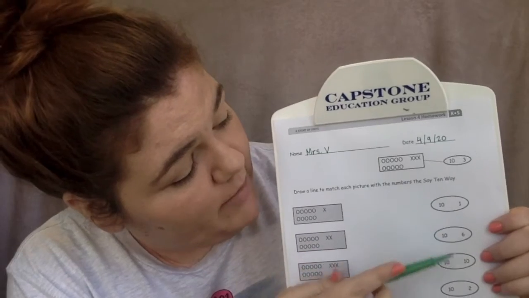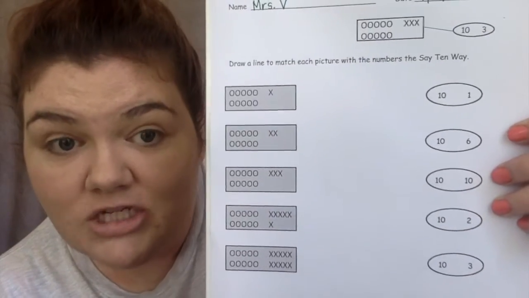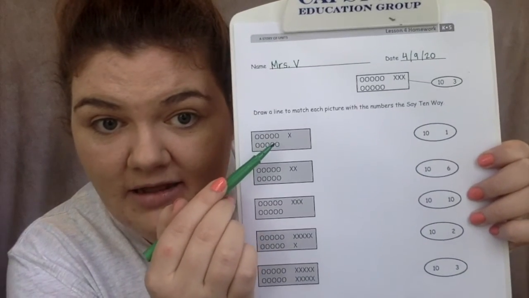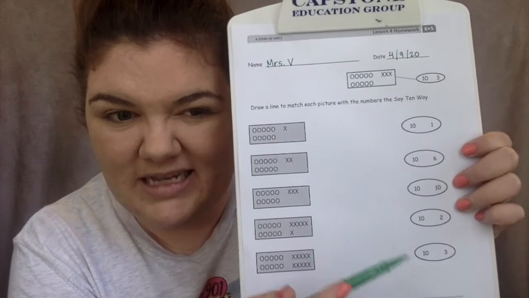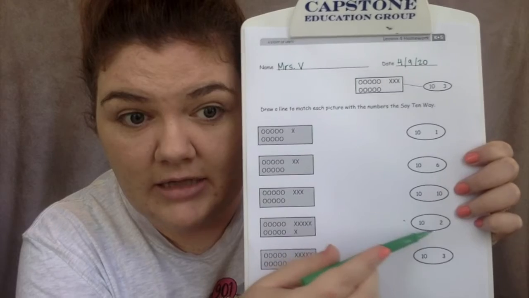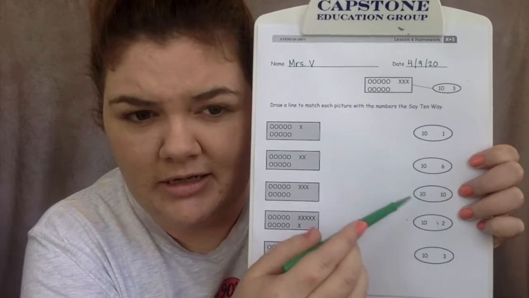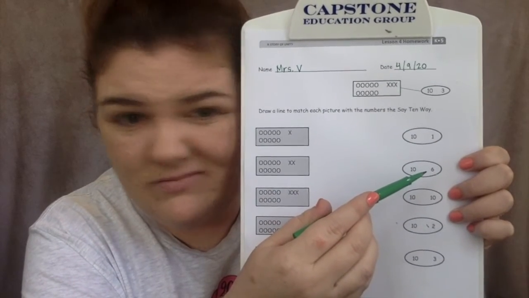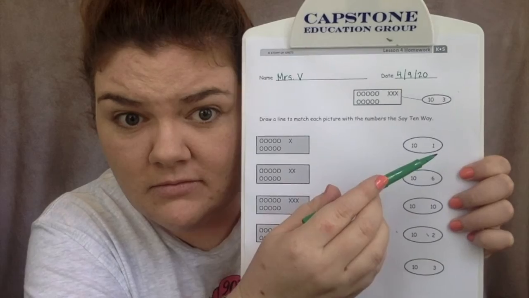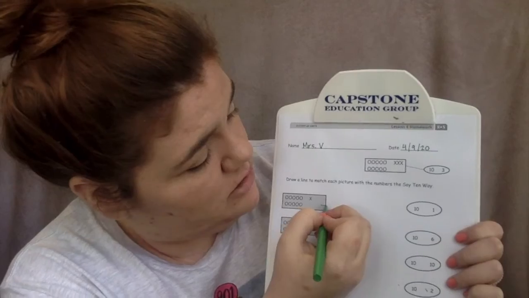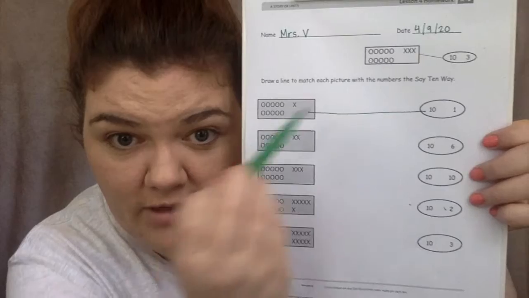So I need to look at my bubbles on the other side and find which one matches. Which one is going to match my 10 and the 1? Is it going to be this one, 10, 3? No. Is it going to be 10, 2? No. 10, 10? No. 10, 6? No. 10, 1? Is this 10, 1? Yeah, it is. So I'm going to draw a line. And that's what you're going to do for the rest of these problems, okay?